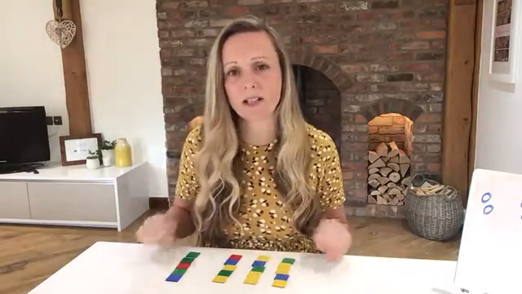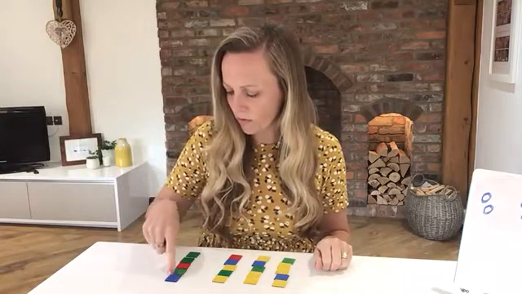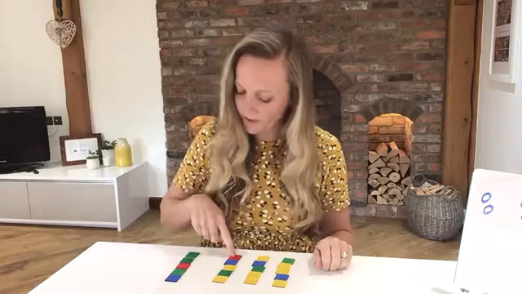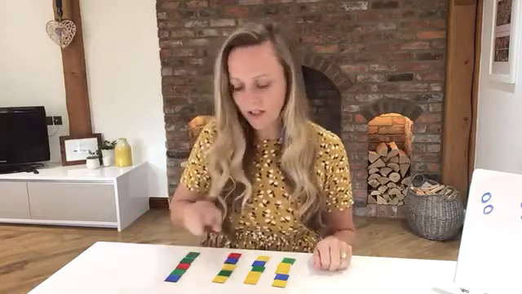So I can use my knowledge of counting in 5s to count these counters. It's much quicker than counting in 1s and having to go 1, 2, 3, 4, 5, 6, 7, 8. I can just say, right, 5, 10, 15, 20.